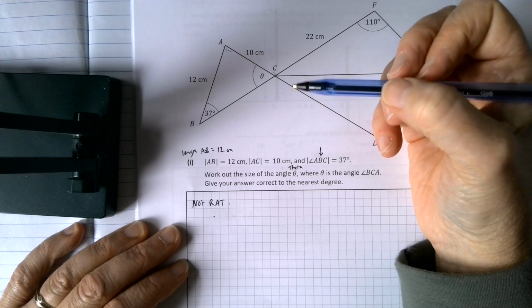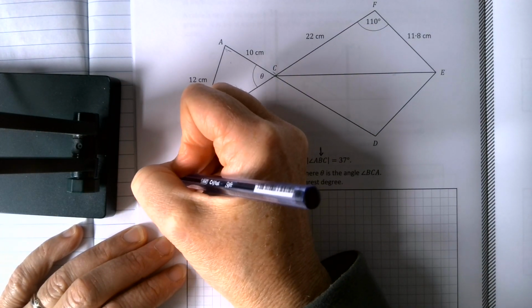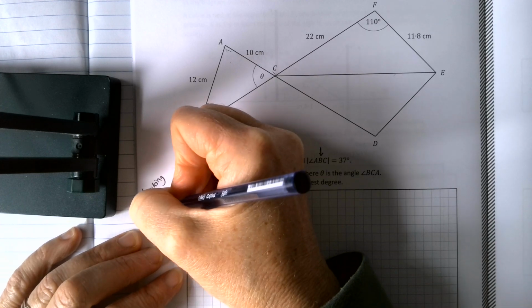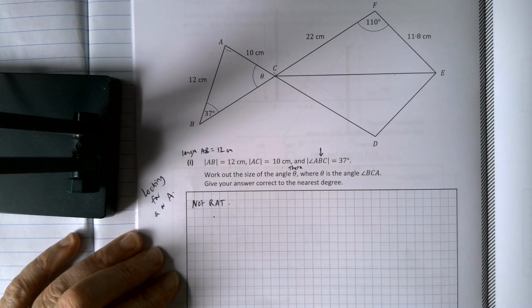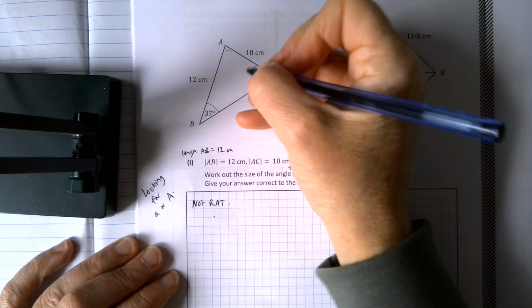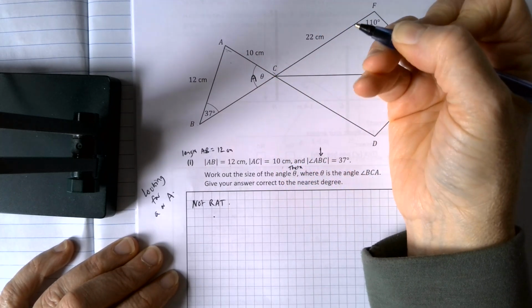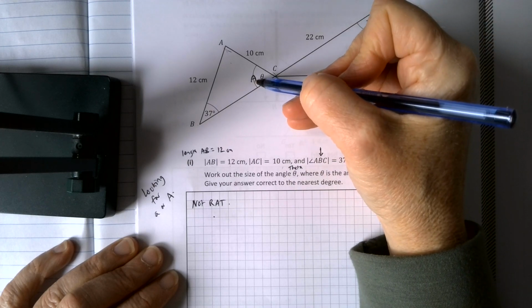The angle I'm looking for, I'm always going to call A. It makes it much easier if what I'm looking for, I call A. So I'm going to call this A. I know it's called C here, it doesn't matter. For the purposes of this, I'm going to call this A.